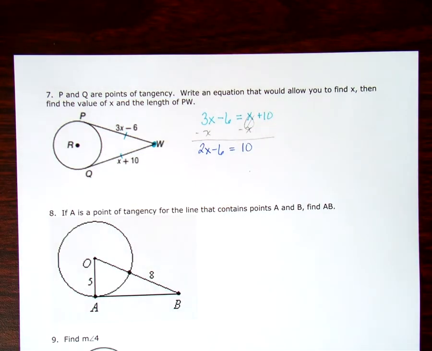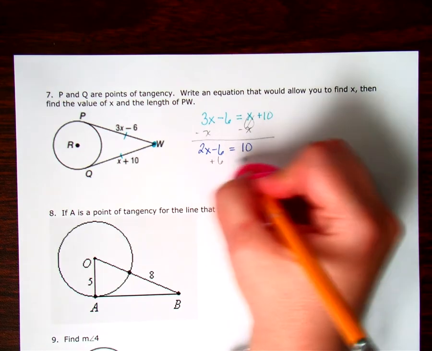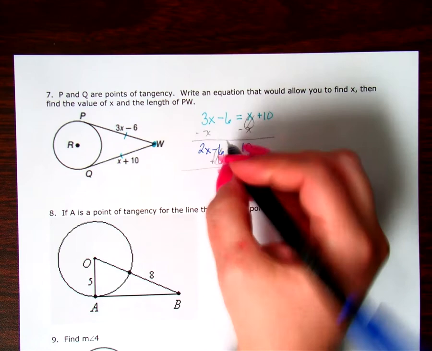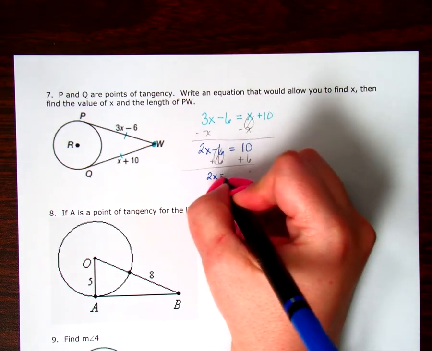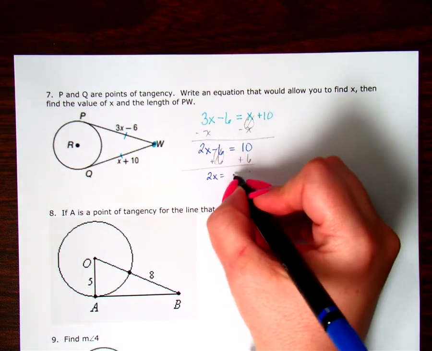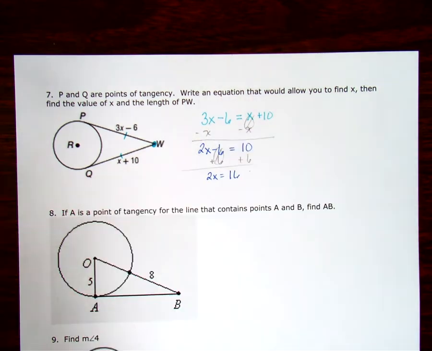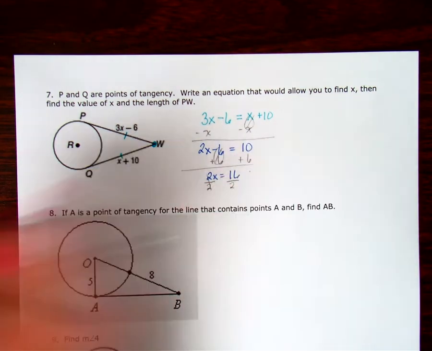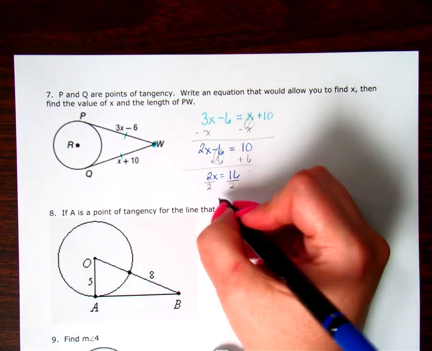Then I'm going to add 6 to both sides. And I get 2x equals 10 plus 6 is 16. Divide both sides by 2. And x equals 8.